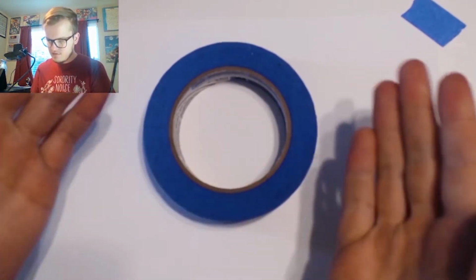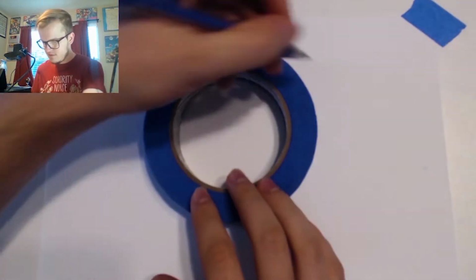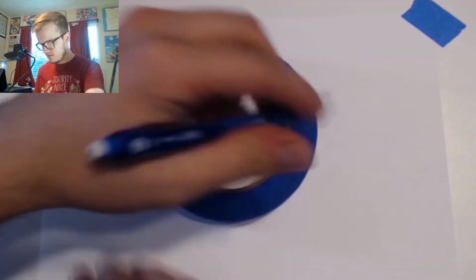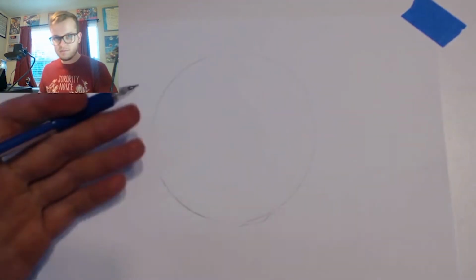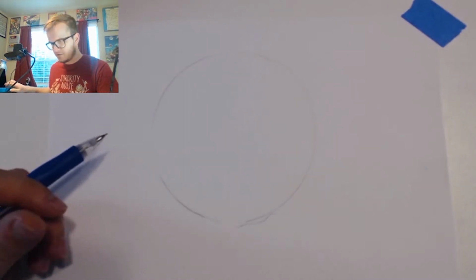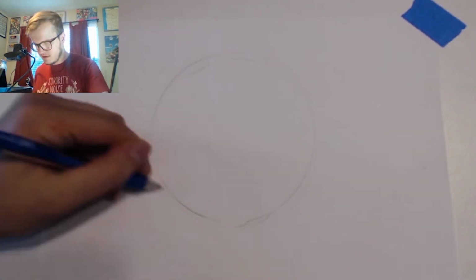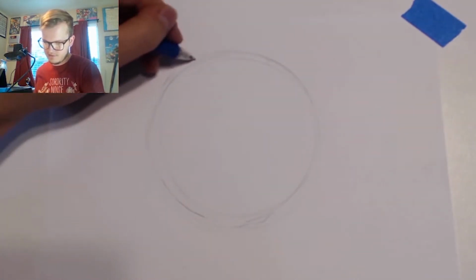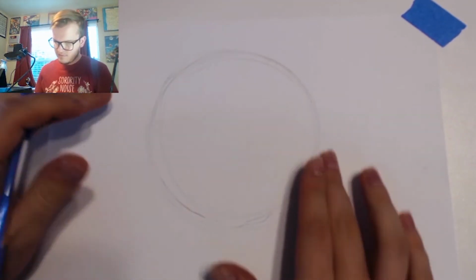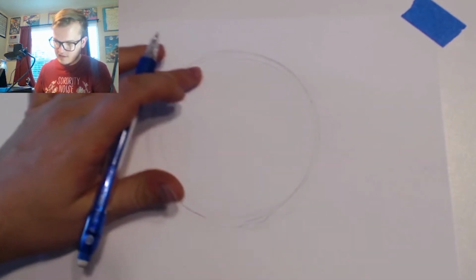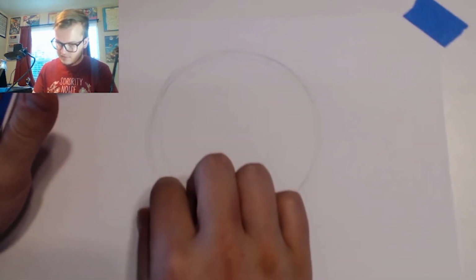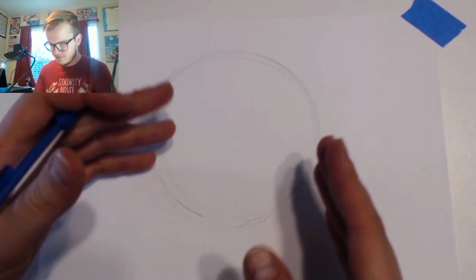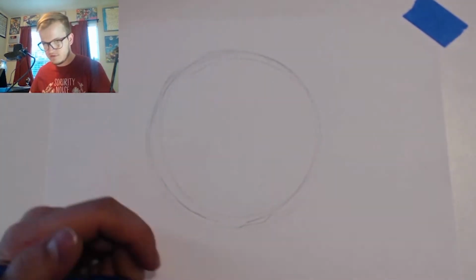So first off, you want to start with a circle. You can trace something if you want. Sometimes people get something circular to get that perfect circle, but a lot of times I just draw it over and over again. There are a lot of lines I'm going to erase, but I'm also going to keep some of the lines that I like so that I can use them for the face I'm about to draw.